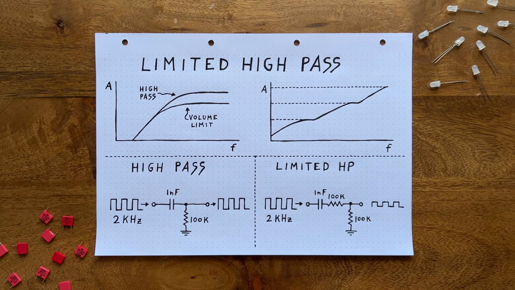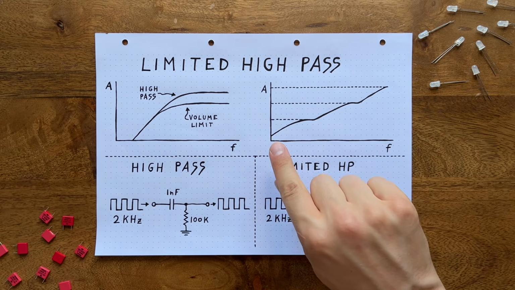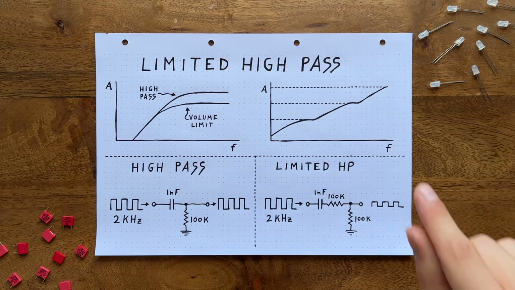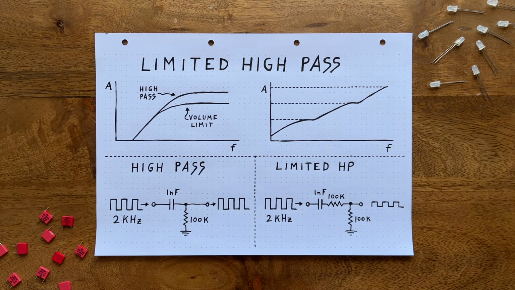Hence the limited idea. Then, just like we've done with the shell filter before, we can combine multiple of these slopes to create a coarsely stepped 3 decibels per octave slope approximation. But first, we'll again have to figure out how a single slope version works. For that, we'll compare it to a basic high pass.